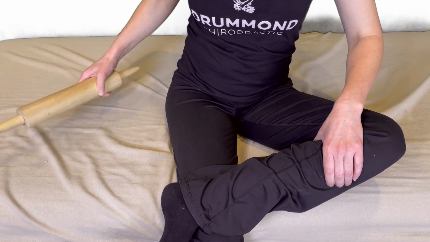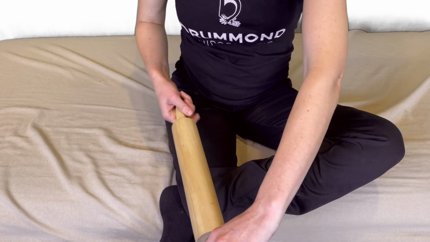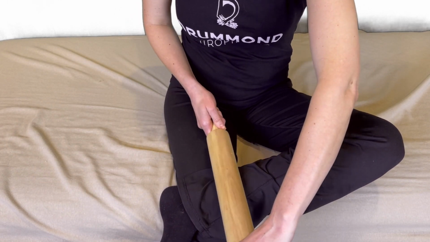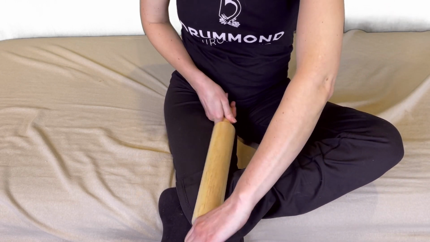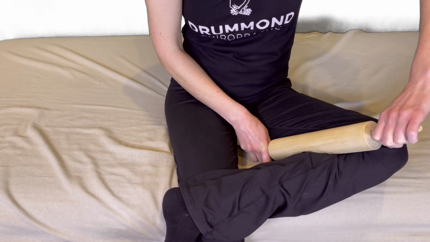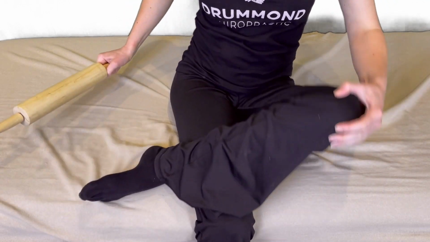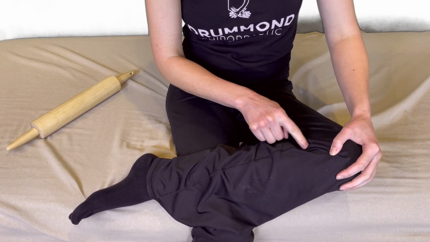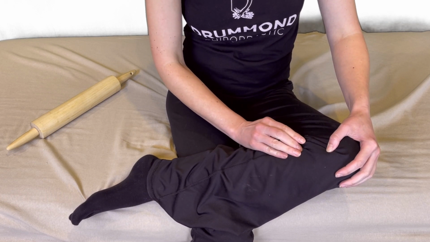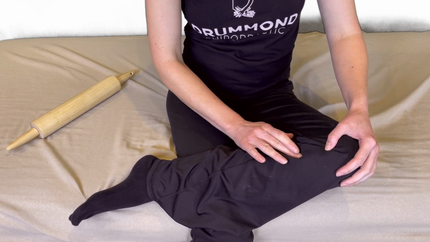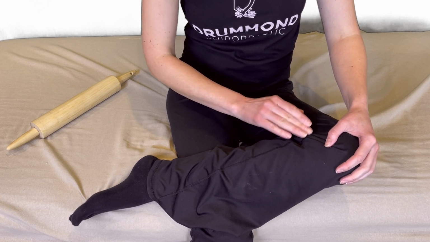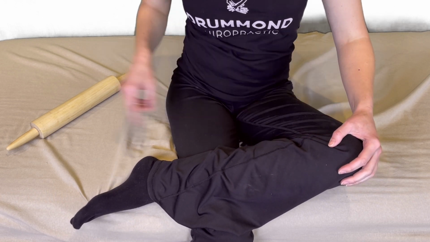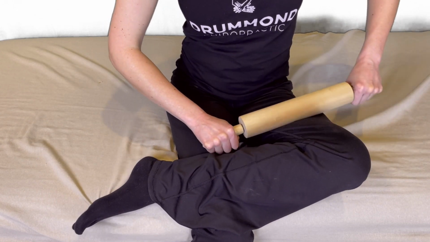You could also use a rolling pin. And again, starting distal, you put some pressure and you roll up the tissue. Take the rolling pin off and roll up the tissue. You have lymph nodes in the inside of your knee. You might find some tender spots there. If you do, don't rub it. You don't want to irritate the lymph node. Just press and release. And then again, you can go up the thigh with the rolling pin.